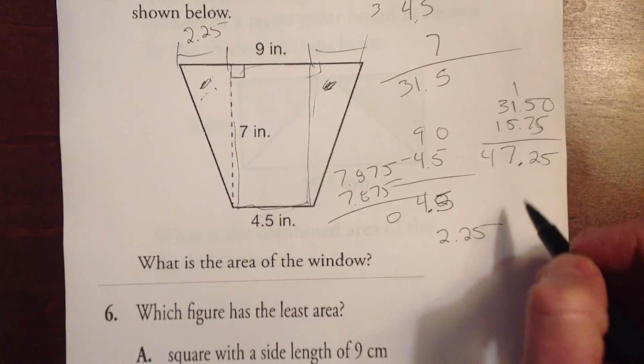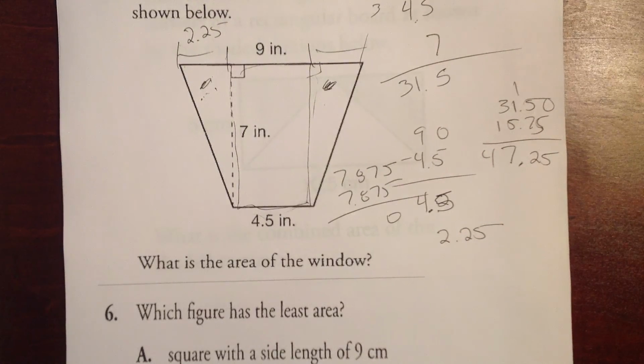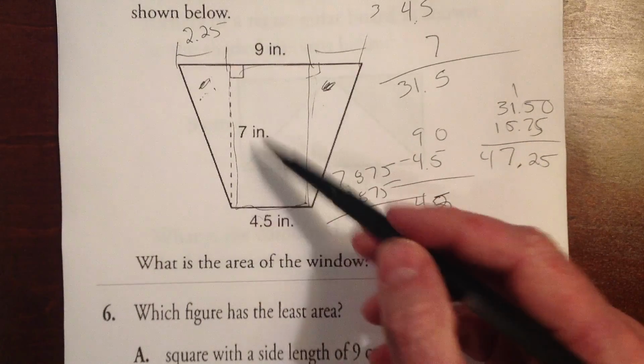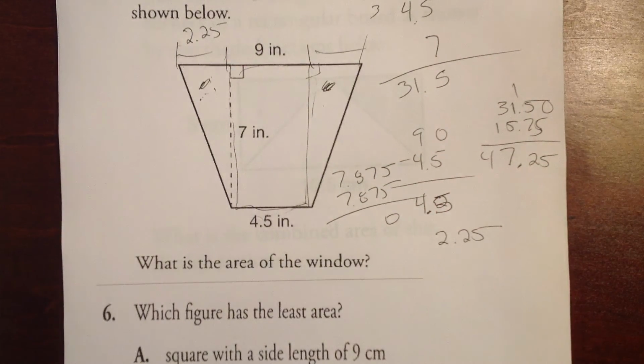And it looks like it's going to be 47.25. Somebody at home, check my math on that if you don't mind. It looks like I've got this right. The base times the height, this is 7 times 4.5. So let me double check that. 7 times 4.5, 31.5. I've got that there.